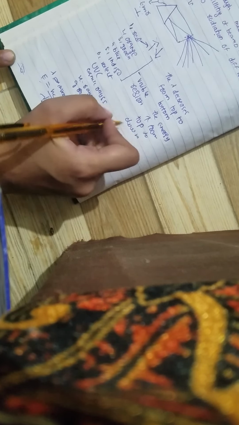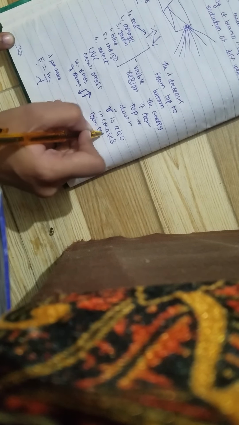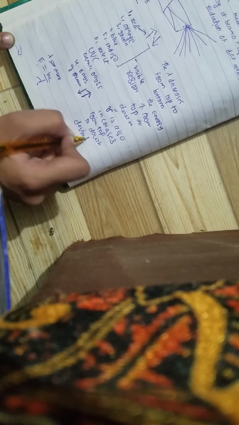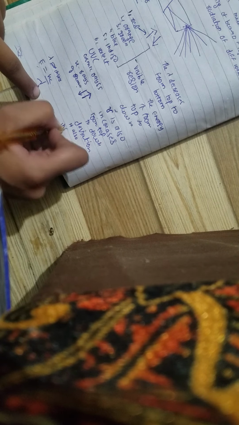And then the frequency, usually represented by nu, also increases from top to bottom. And then deviation, which basically means to deviate something, also increases from top to bottom. So these are the criteria that are required.